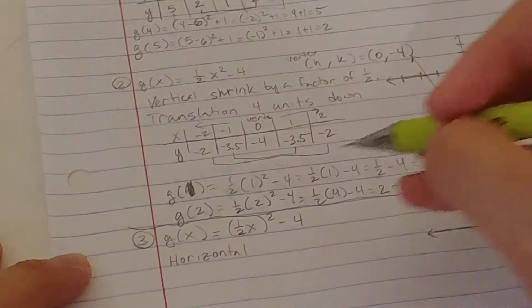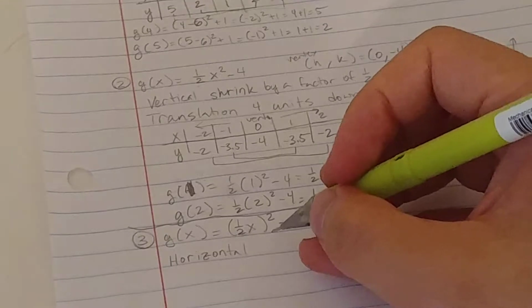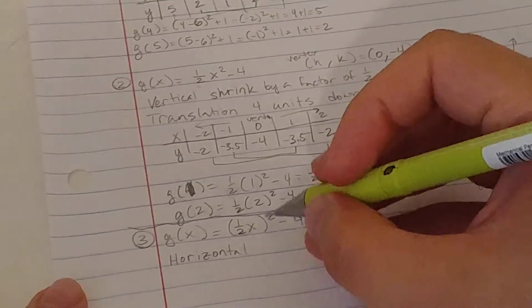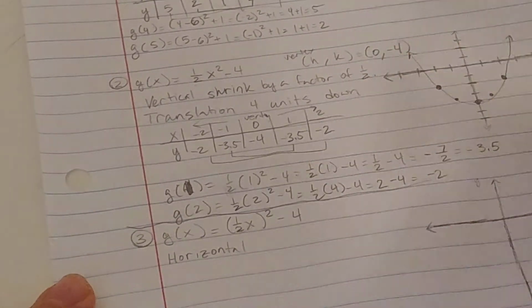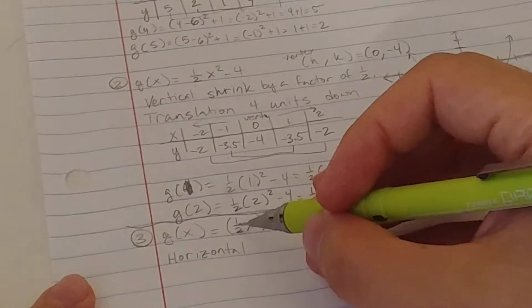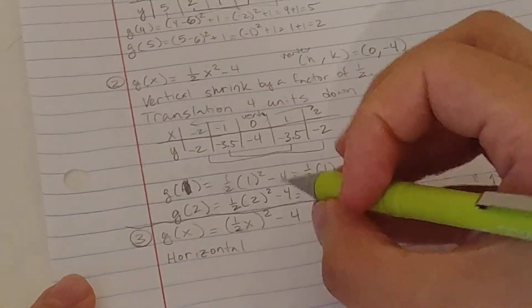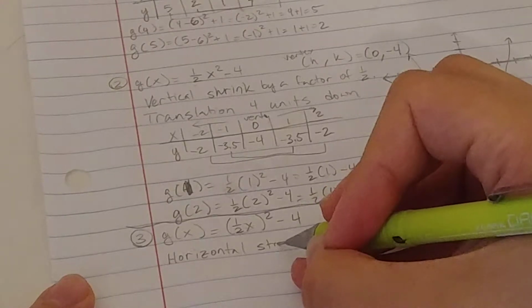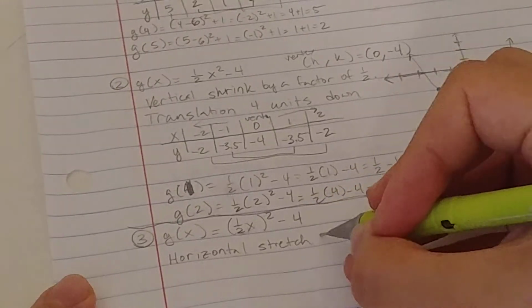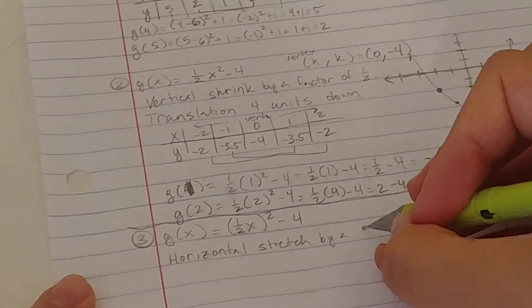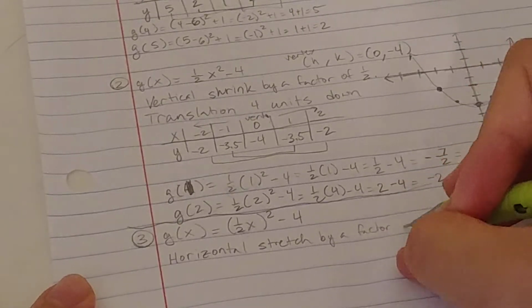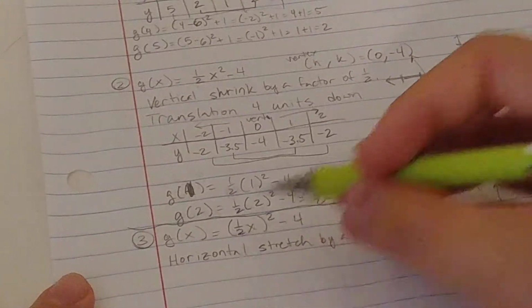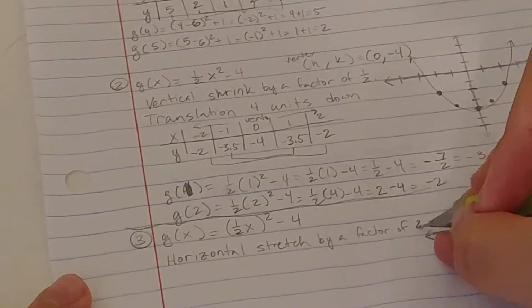Now horizontal is horrible, because we have to think opposite when we're translating, and we have to think reciprocal when we're stretching and shrinking. So here it's 1/2, but this is actually a horizontal stretch by a factor of 2.